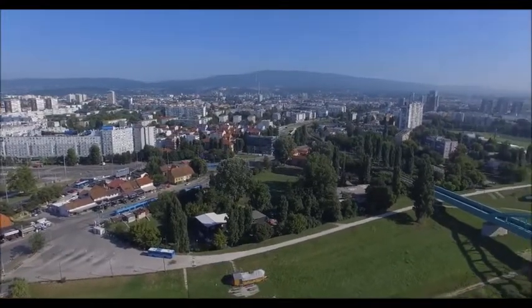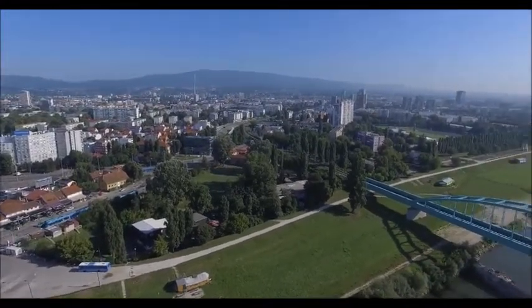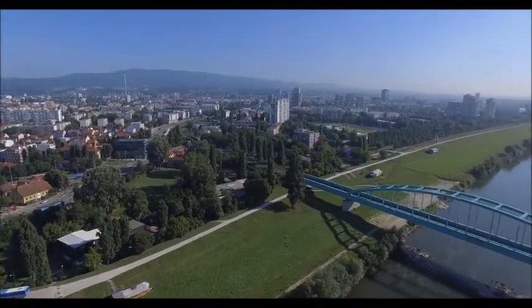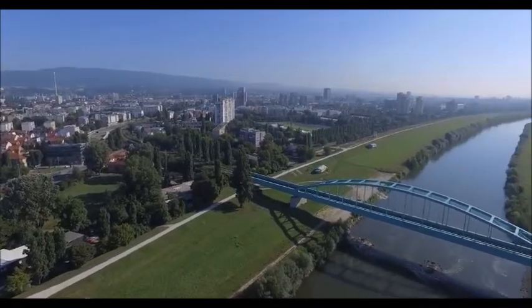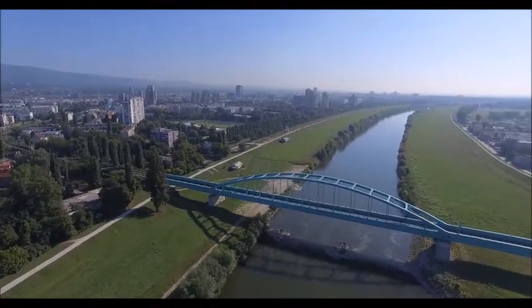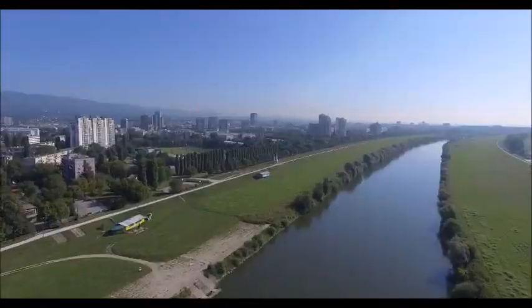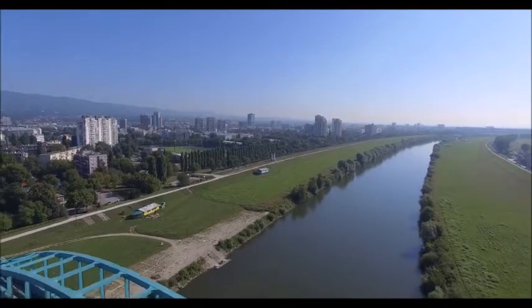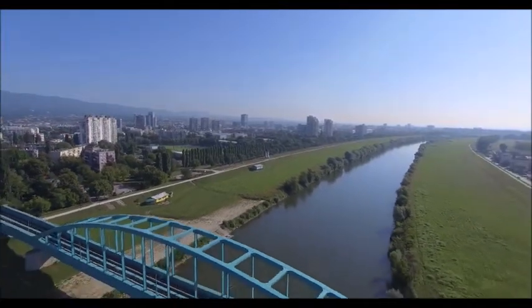The bridge is special by its form. If you look closely, you can see a curve. That curve is called a parabola. We will talk about the parabola in this video lesson as a graph of a quadratic function.